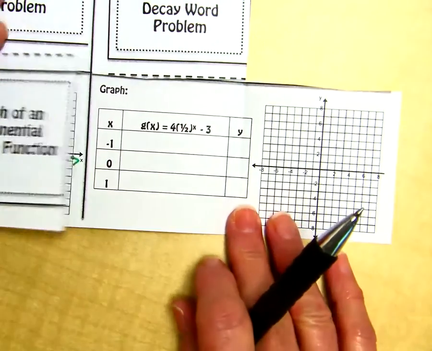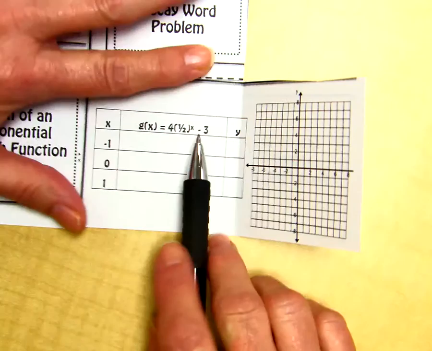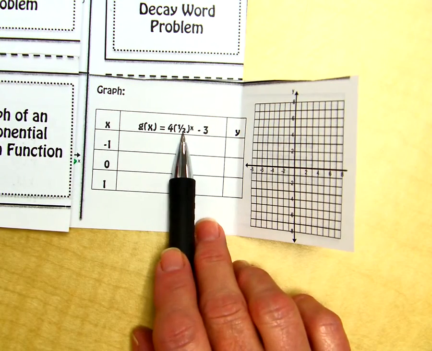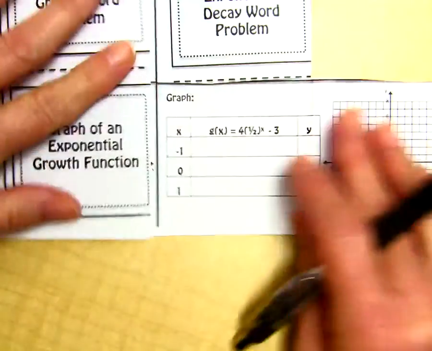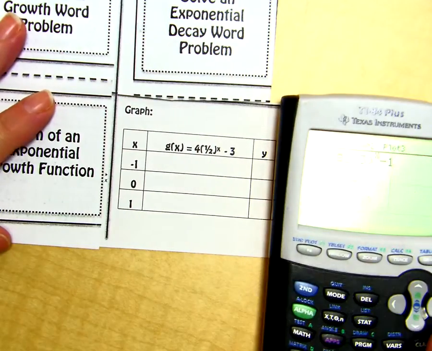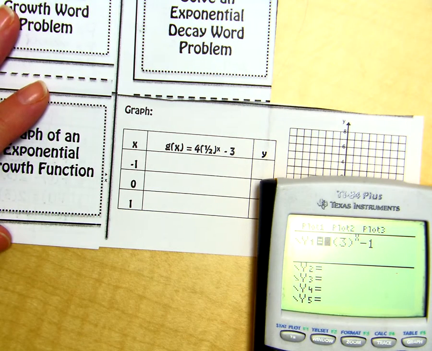Okay, so let's look at an example of decay. Here we have g of x. We can see that b is definitely smaller than 1. It's a fraction, so that means we have decay. Let me fold this back a minute. Again, we're going to go to y equals and clear that out. So I have 4 times 1/2 raised to the x power, and all of that, after we get that, we got to subtract 3.